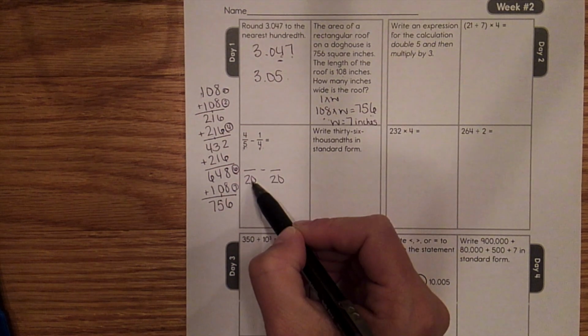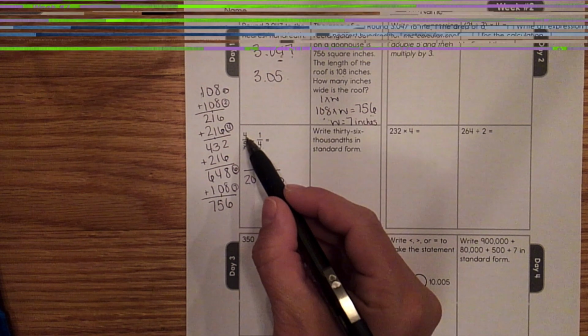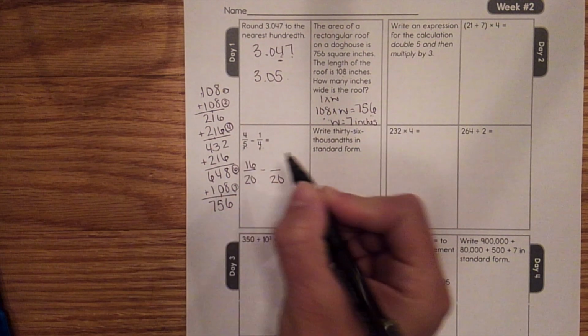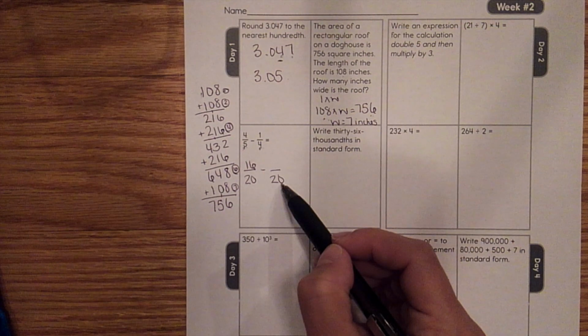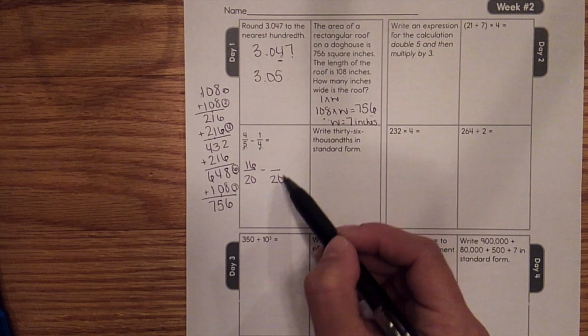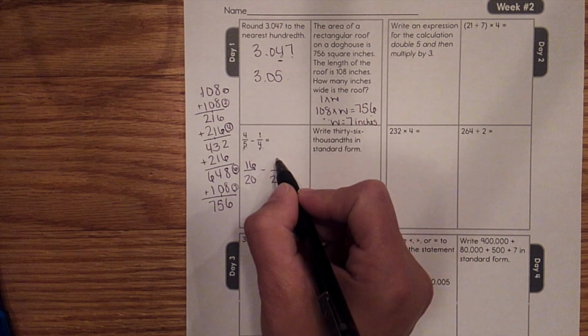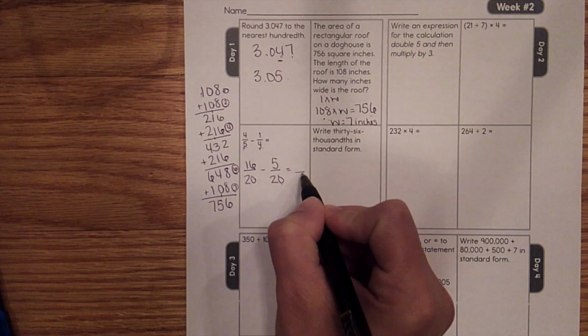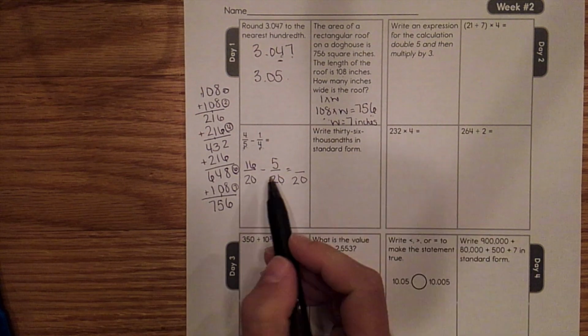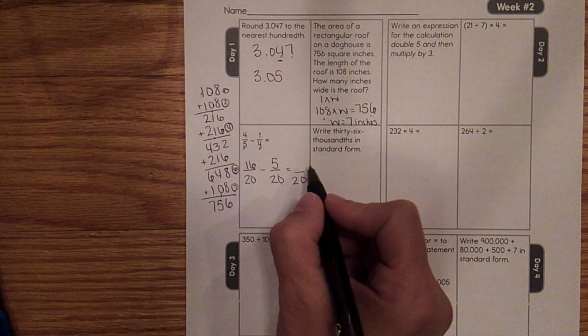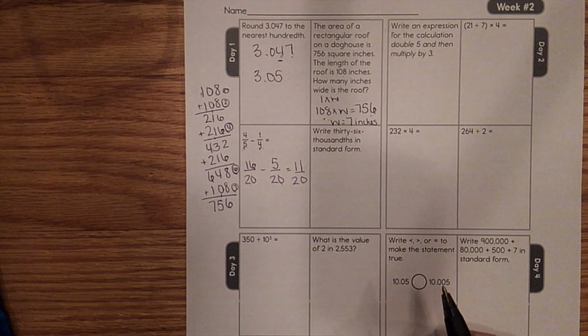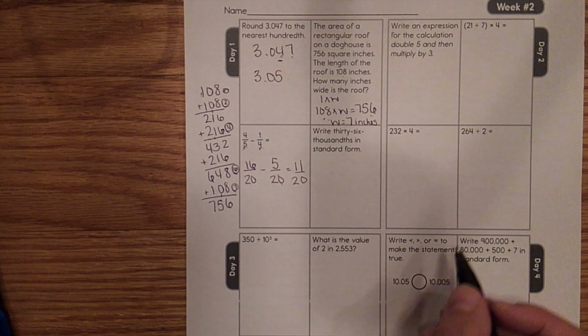5 times 4 is 20, so I have to multiply this 4 by 4. And 4 times 4 is 16. 4 times 5 is 20, so now I need to multiply this number by 5. And now I can subtract. The 20 stays the same. 16 minus 5 is 11, and the answer is 11/20.